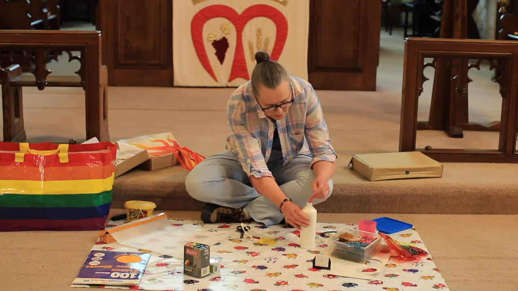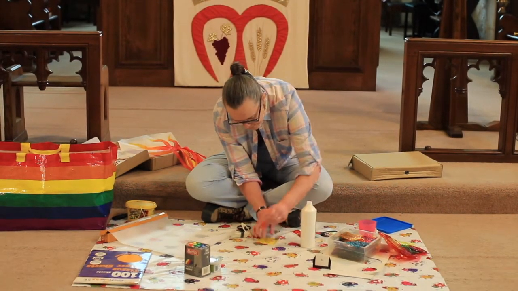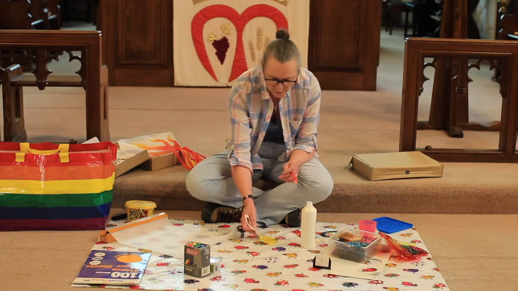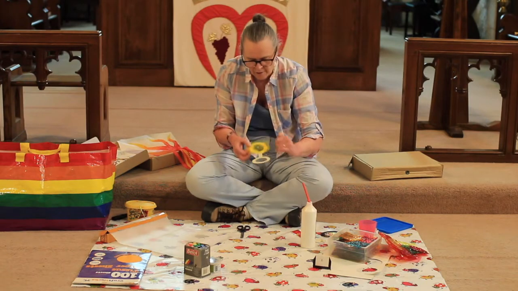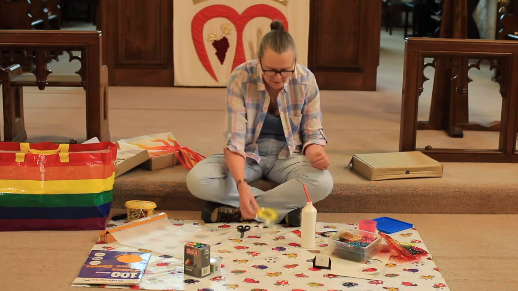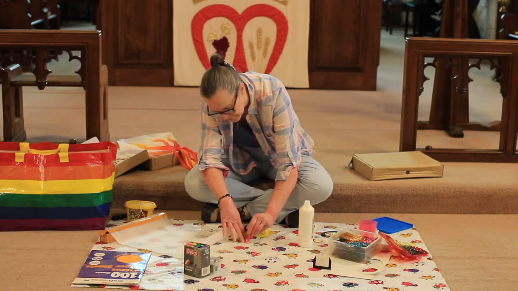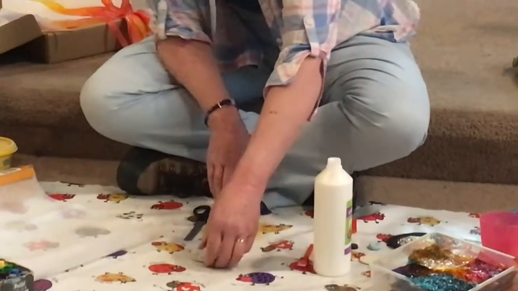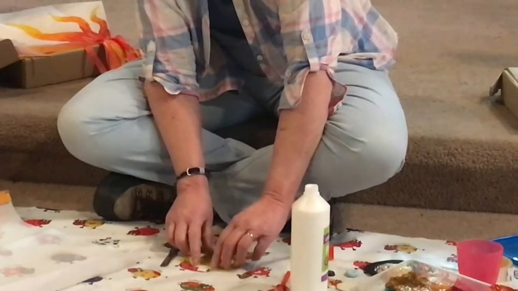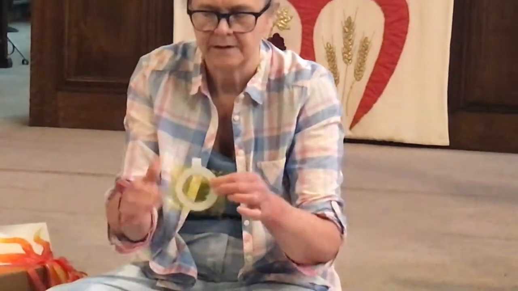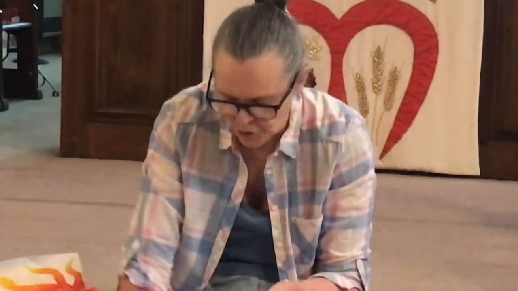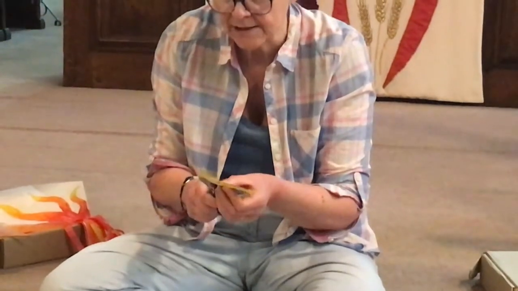I'm going to need a little bit more glue just on that bit. And then we need to put glue on the other half of the circle, but not on this bit in the middle. You need to leave that bit without any glue on it. And then stick the two sides together so that you have a nice little bit in the middle, and then you just trim off from around the edges.